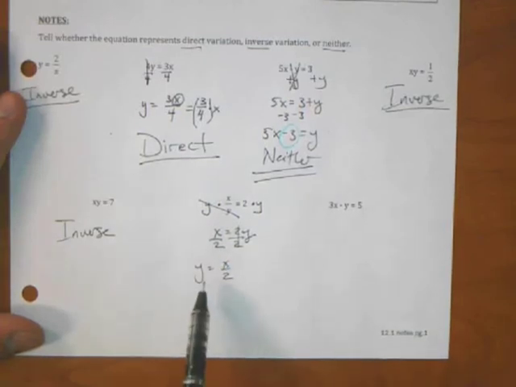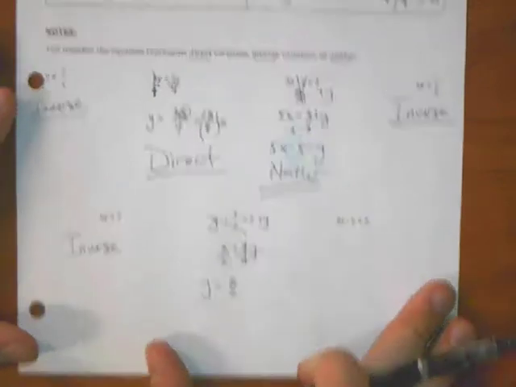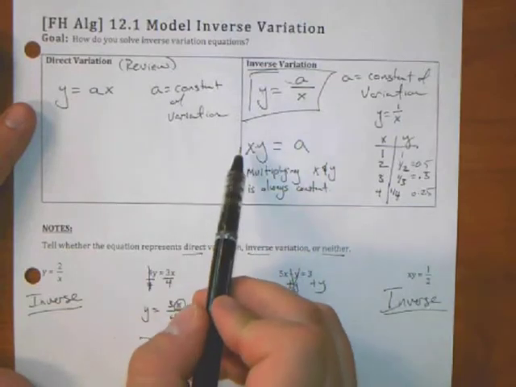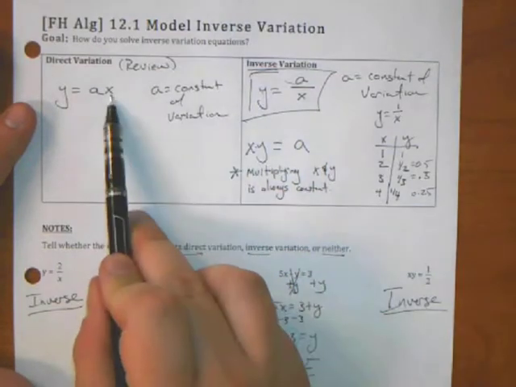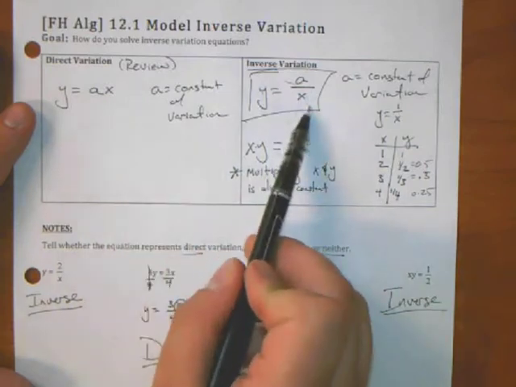So now we have to make a decision. Is this inverse or direct? Well, where is x? Is x in the numerator or the denominator? Denominator is below. So this is above. This is in the numerator. Which one of these has x in the numerator? If it was inverse, x would be in the denominator, which is below.